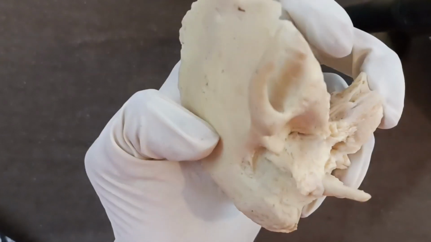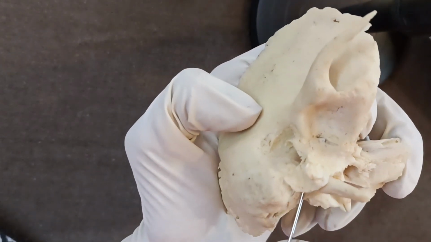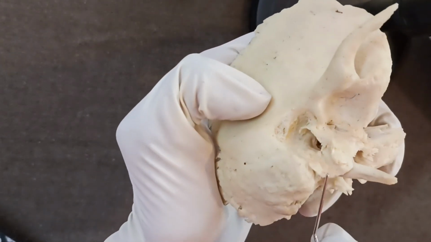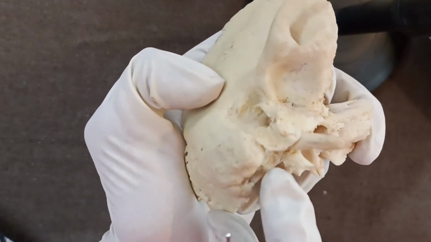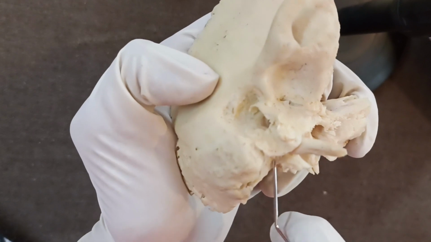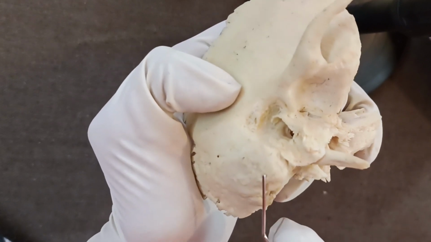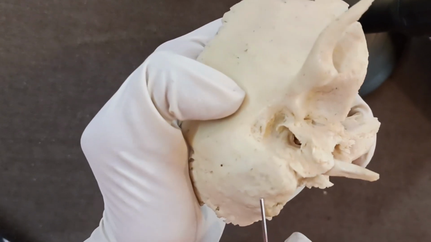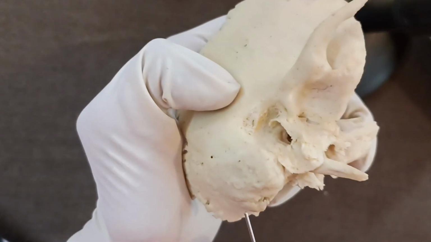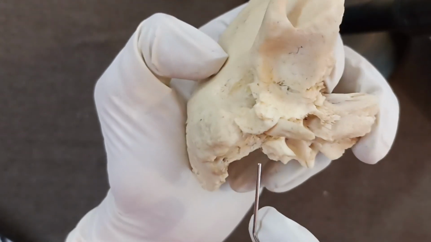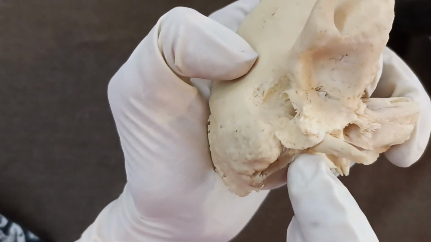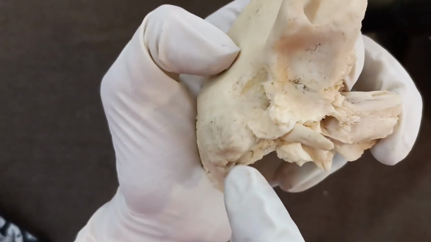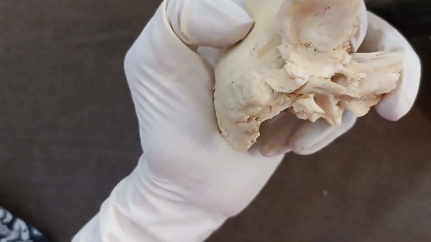In case of children, this foramen lies much more superficial because in them the mastoid process is not well developed, and this foramen lies on the superficial surface. So any incision behind the pinna in children should be done carefully to avoid damage to this facial nerve.